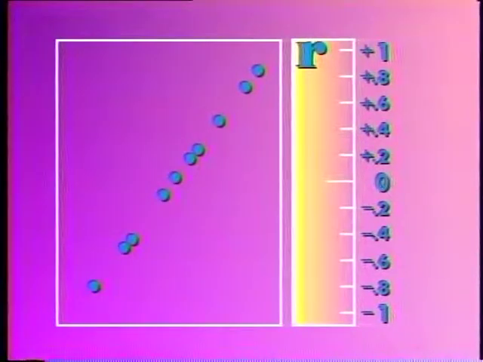R is always a number between -1 and +1. The closer R gets to +1, the stronger the linear association it describes. Notice that the associations here are positive. As one variable increases, so does the other. +1 is a perfect positive correlation, which means that all the points fall exactly on a line. In real data, perfect correlations are extremely rare.